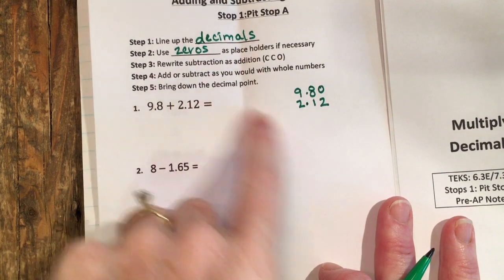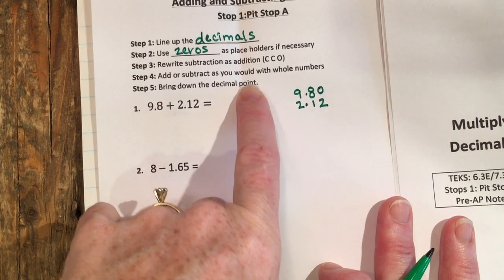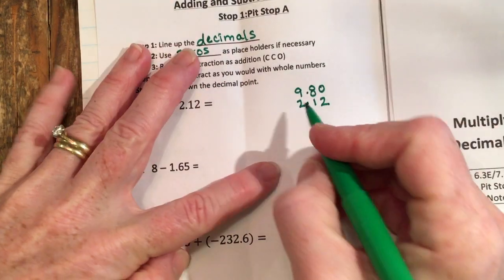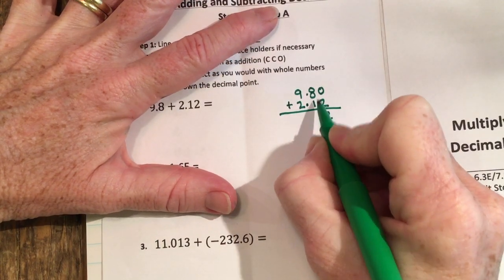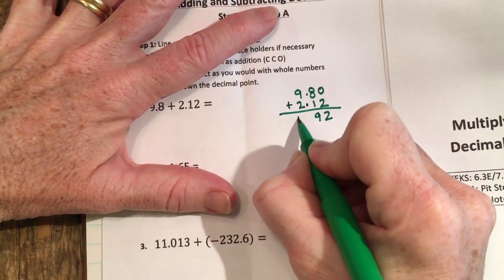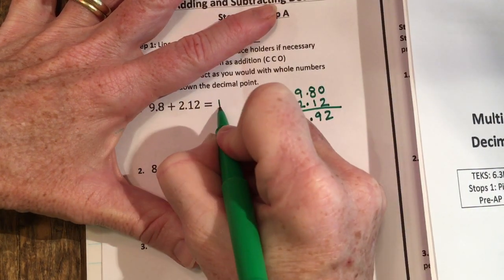And the last step is to bring down the decimal point. So you're going to add like regular whole numbers, but in the end you have to remember where to put your decimal point. Alright, so let's go ahead and add these up. 2 plus 0 is 2, 8 plus 1 is 9, 9 plus 2 is 11, and then I bring down, I just drop it down. So this is 11.92.